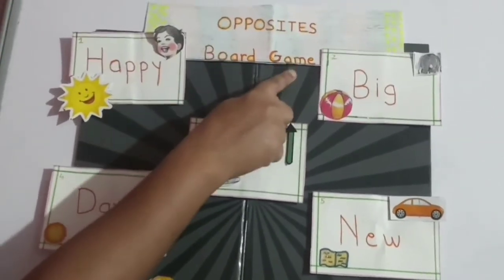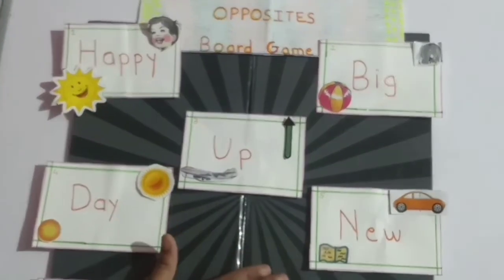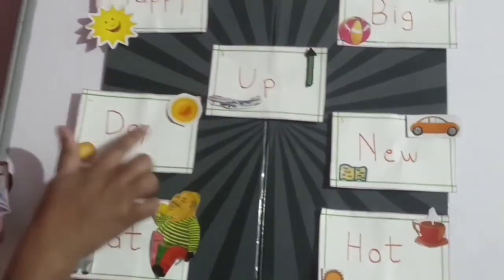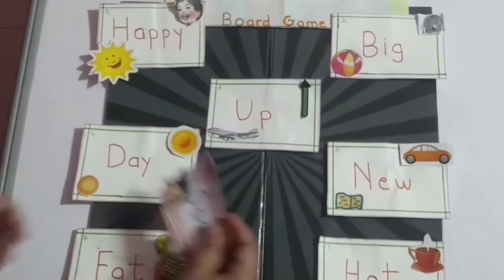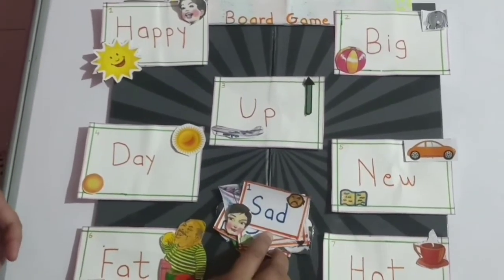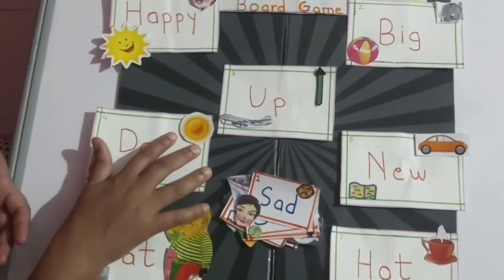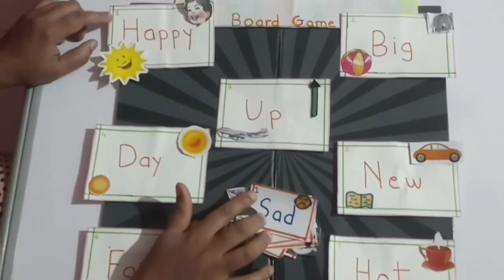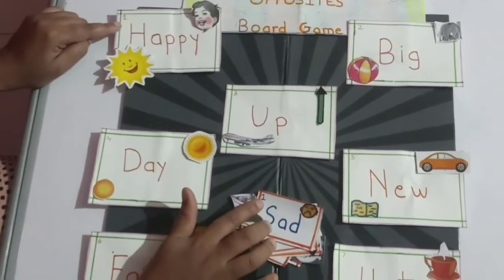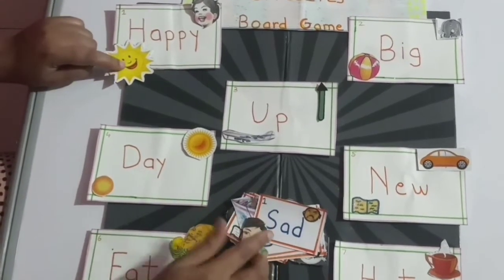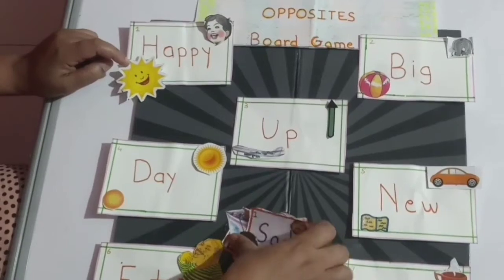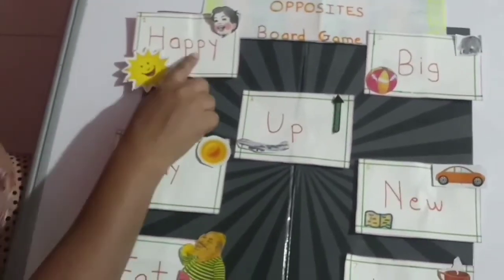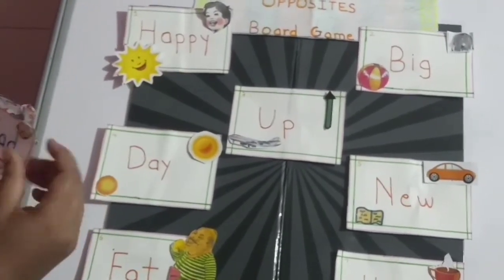Opposites board game. This board holds 7 different flashcards. We have to match these flashcards with the chits. The matching becomes easy because the flashcard and the chits hold the same number and the picture according to the opposite. So let's start. The first one, happy.